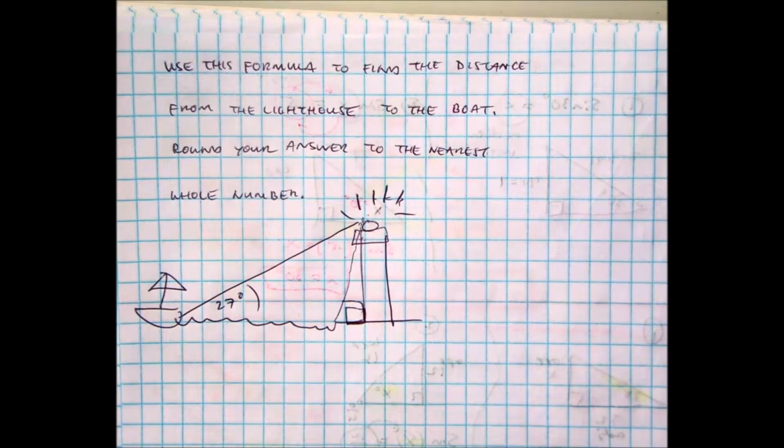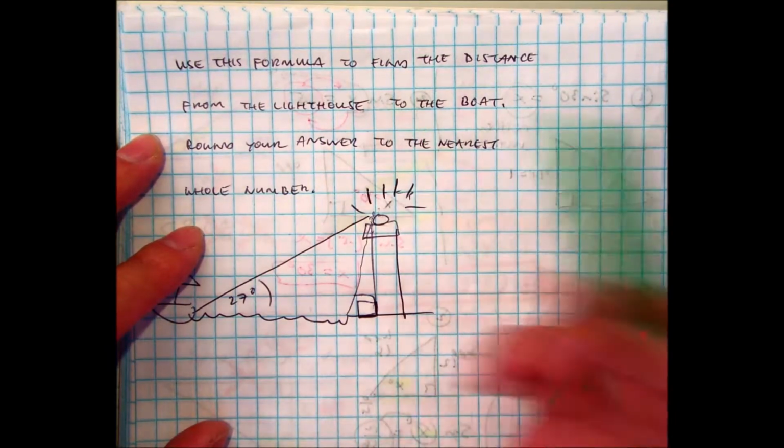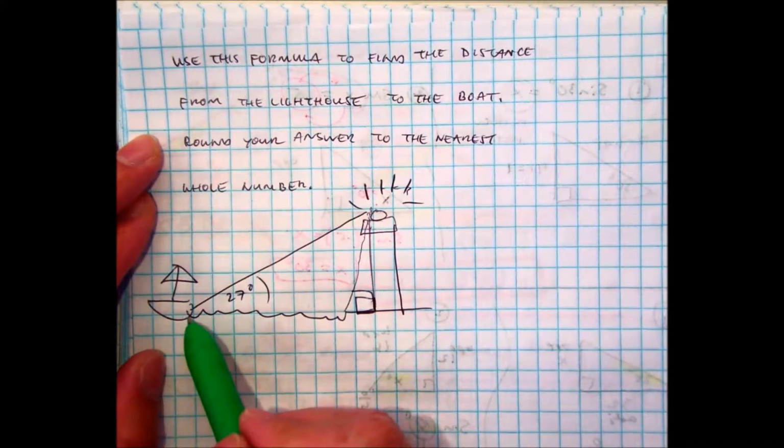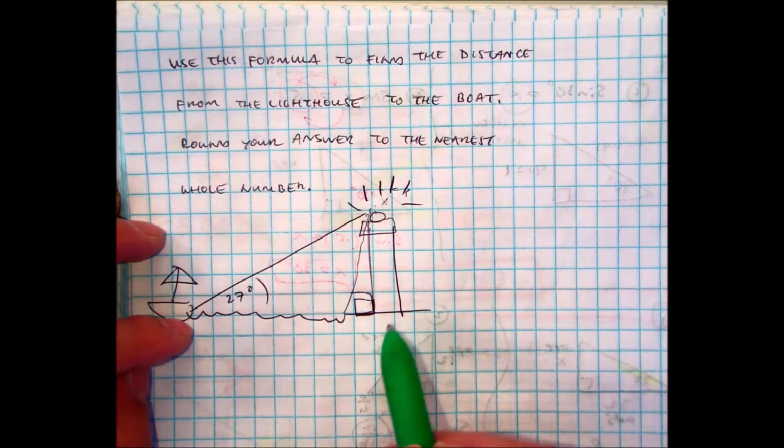Alright, so we need to find a formula. So let's use this formula to find the distance from the lighthouse to the boat. So here's my boat. And here is our lighthouse.